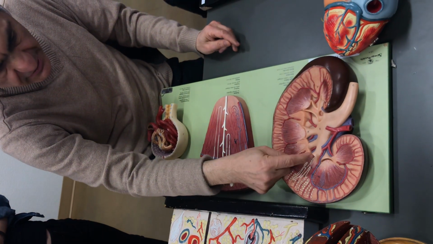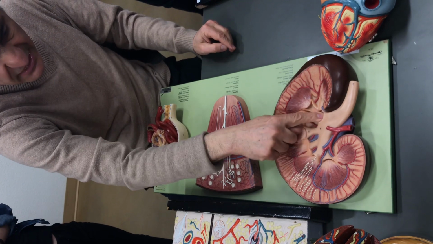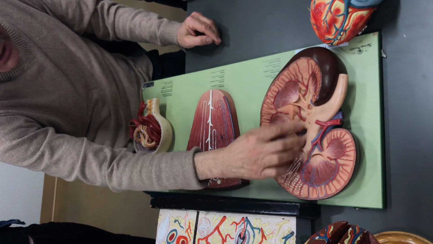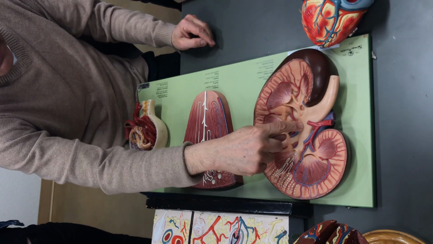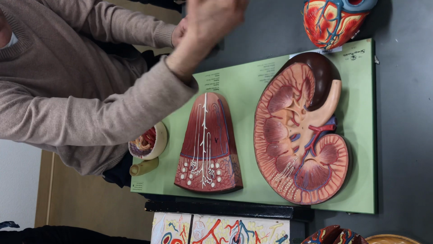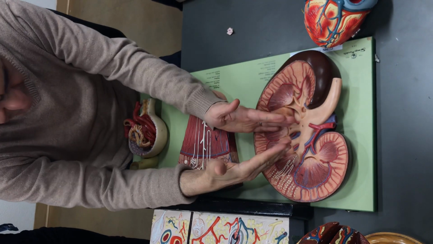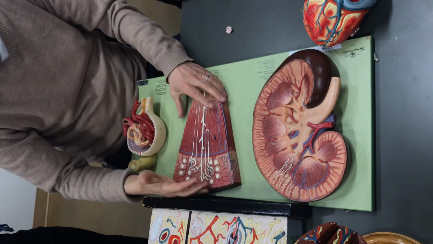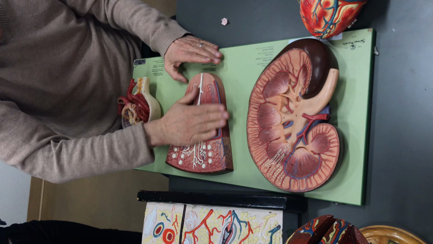Then you have minor calyx, minor calyx, minor calyx, minor calyx, major calyx. You have 2 or 3 major calyx in your kidney. Then goes to renal pelvis. That number is renal pelvis. Renal pelvis goes to ureter. From ureter goes to bladder. From bladder to urethra. So they took a chunk of kidney and enlarged it for you guys. Do I make sense? So you have cortex layer, medulla layer.